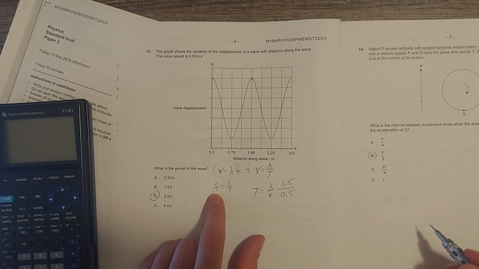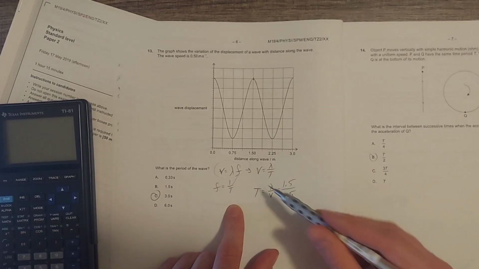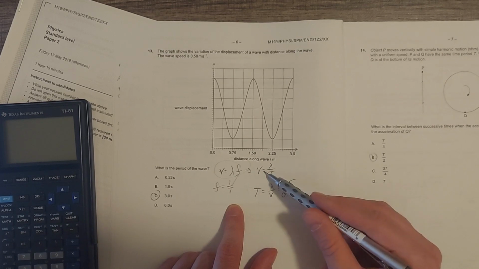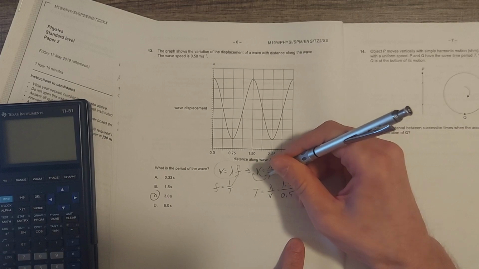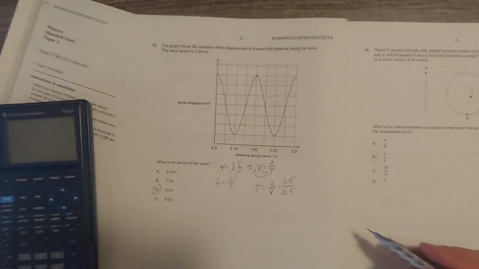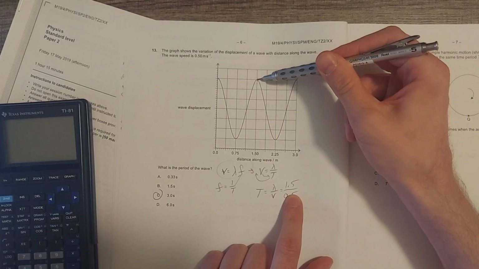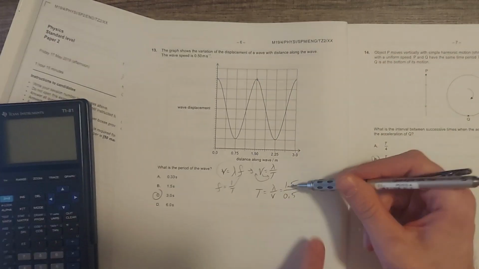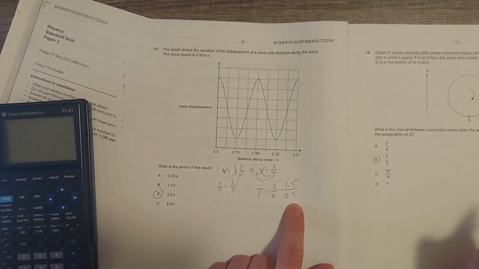Now, of course, frequency is the inverse of period. It's 1 over period. So I just plug that in for frequency. So I get that velocity is equal to the wavelength divided by the period. Solve for the period, multiply that up, divide that down. Period is wavelength over velocity. The wavelength, if I look at this, from peak to peak is 1 full cycle. That's 1.5 meters. So I do 1.5 meters divided by the velocity, 0.5 meter per second.